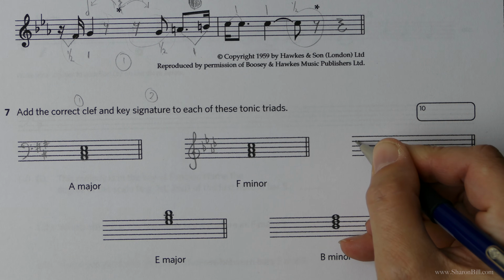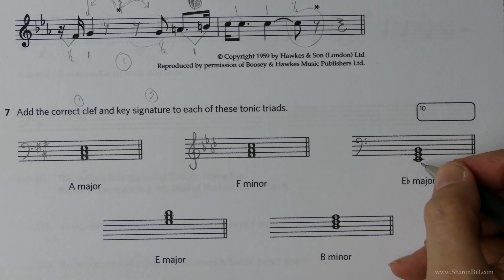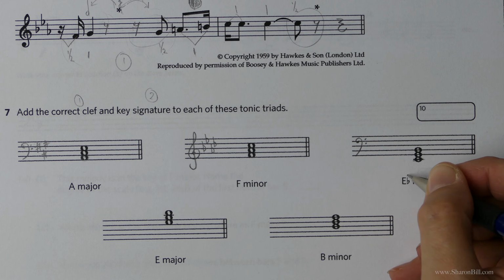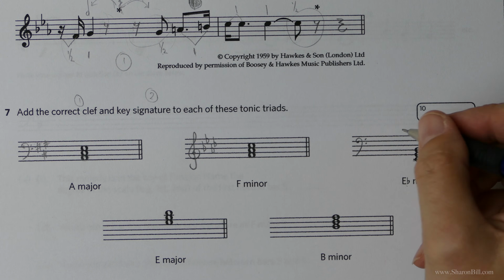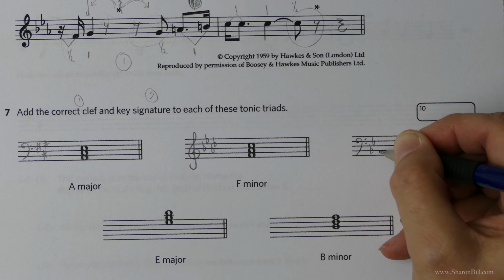So that's bass clef. And then the key signature for E flat major is B flats, E flats, A flats. Remember, it always goes past one beyond the key note. That's just another little clue to remember in your key signatures.